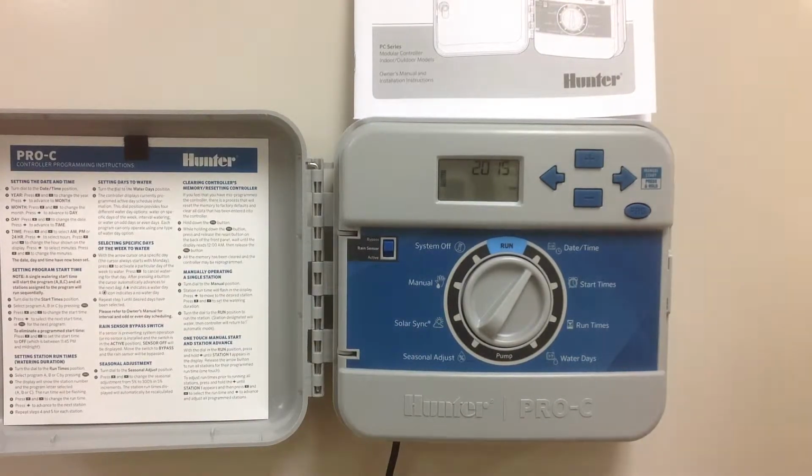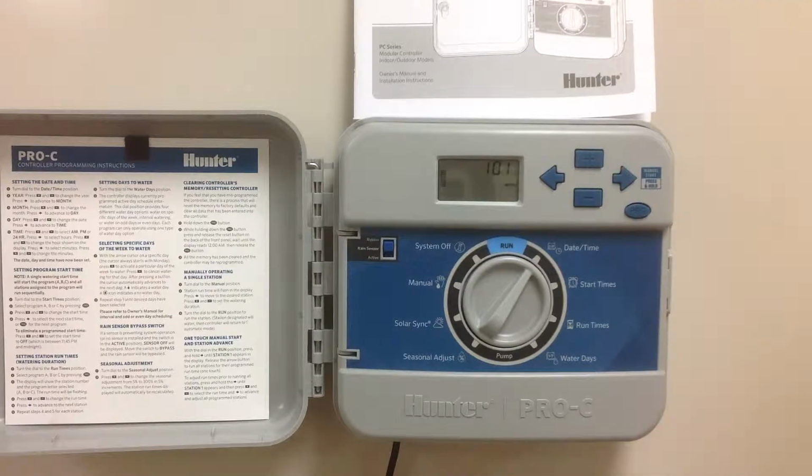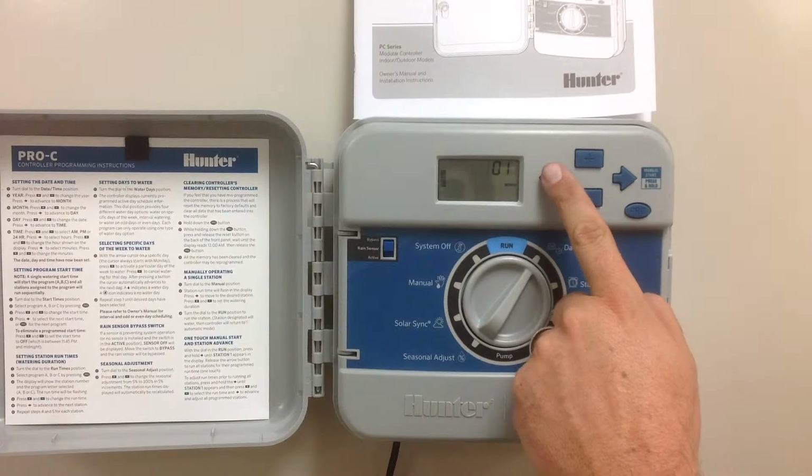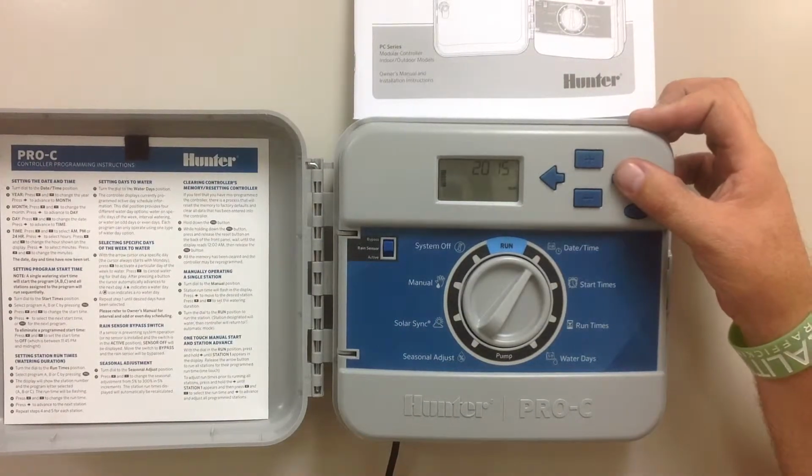If 2012 was a better year for you, then by all means set it back to 2012 and just keep reliving it over and over. So I'm going to set it for 2015. And then press the right arrow key to go to the next station of it. Now, if you need to go back, you can always push the arrow key and go back. So I'm going to push the arrow key over.